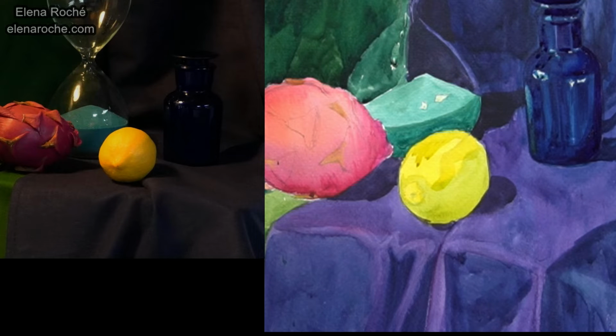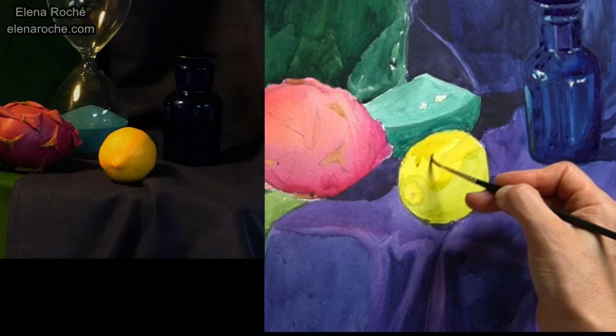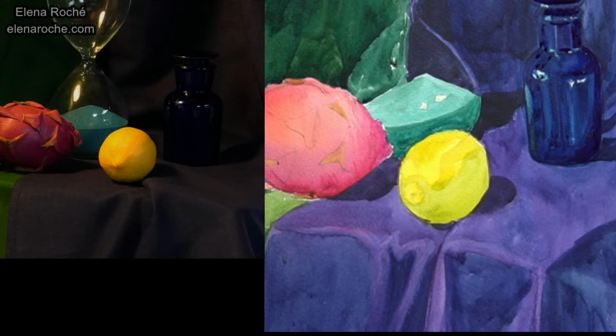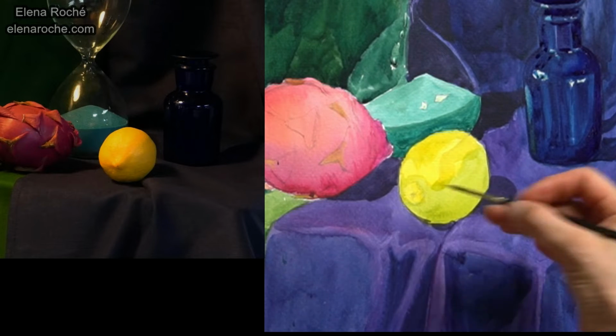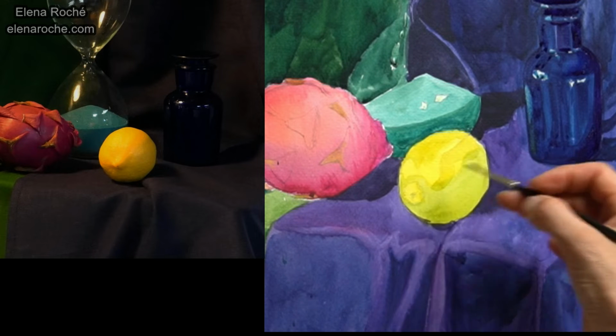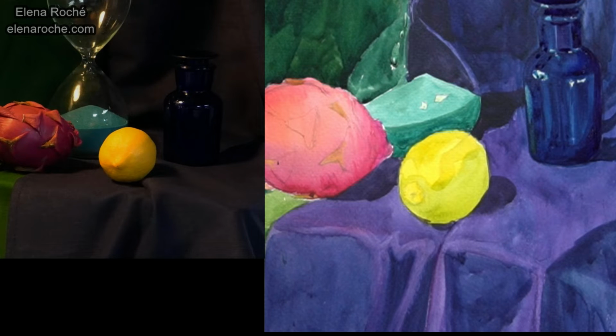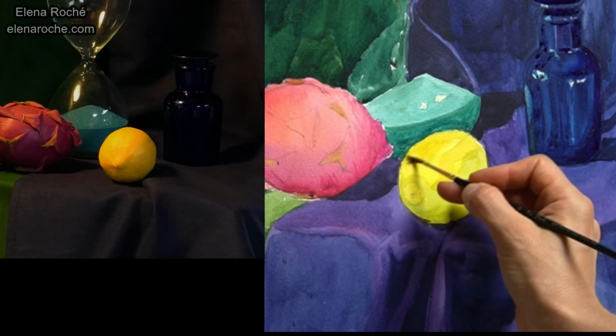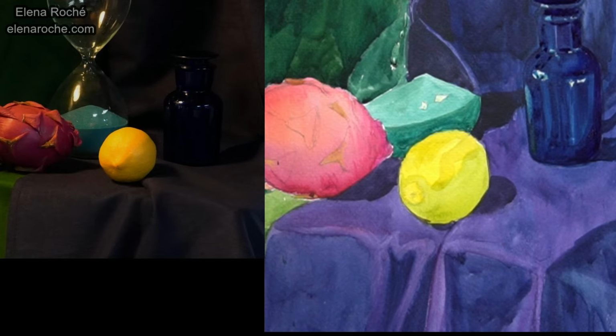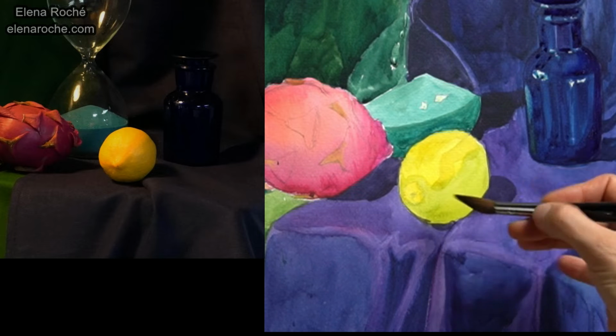So I see that there is a little ridge here that is a much lighter yellow. Right here, right? The absolute brightest yellow is on the tip and right on this ridge coming down toward the tip and right in here. These are the absolute brightest portions of the lemon.